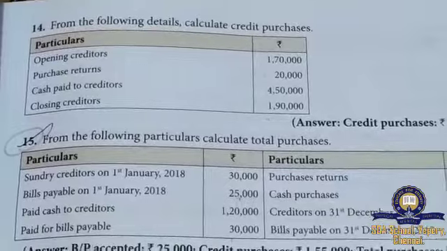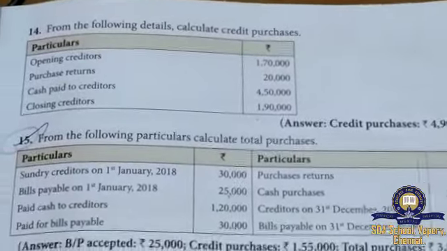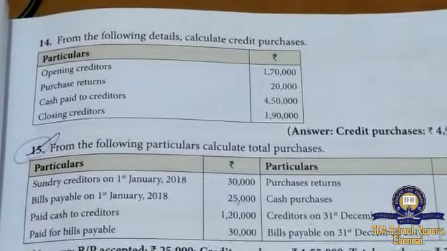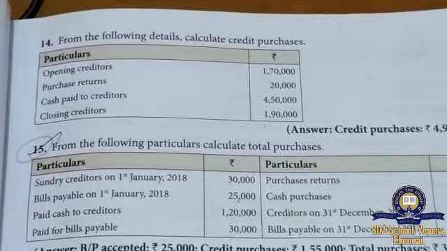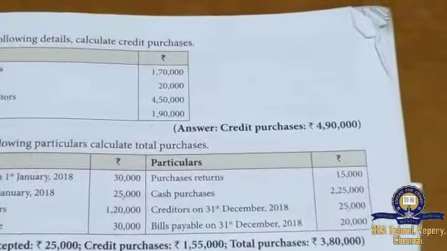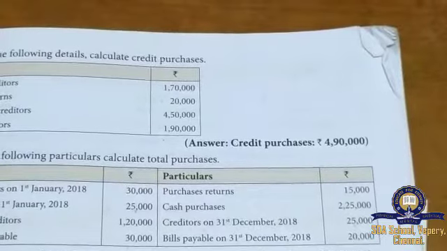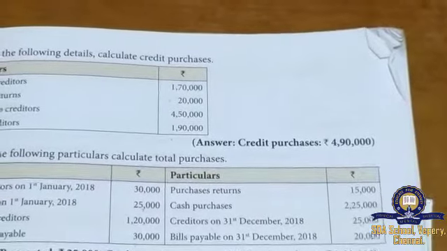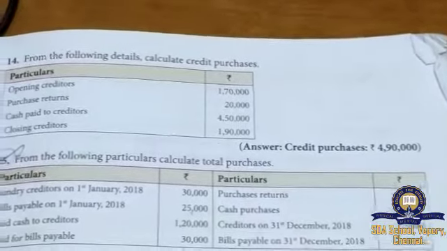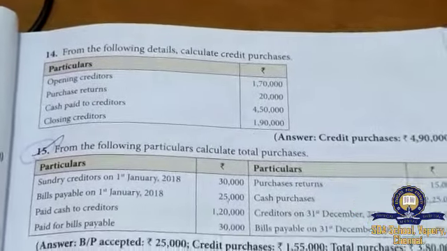Take page number 35, 15th sum. From the following particulars, calculate the total purchase. So sundry creditors on 1st January 2018 30,000, bills payable on 1st January 2018 25,000, paid cash to creditors 1,20,000, paid for bills payable 30,000, purchase returned 15,000, cash purchase 2,25,000, creditors on 31st December 2018 25,000, bills payable on 31st December 2018 20,000. So you are going to find out the bills payable, total creditors account, then you are going to find out the total purchase account.